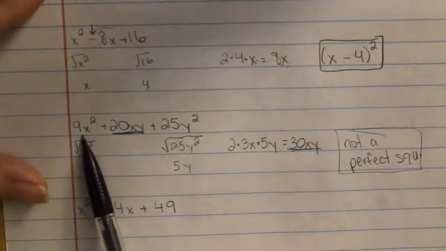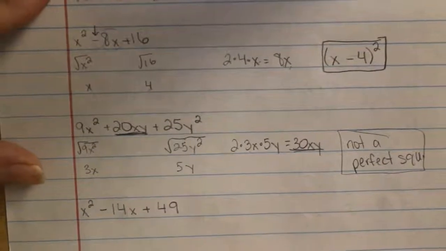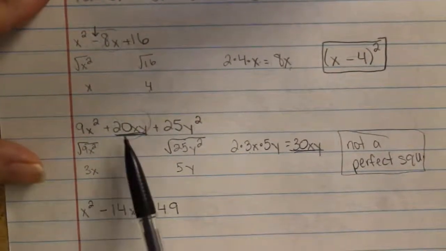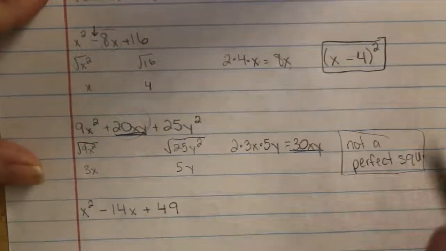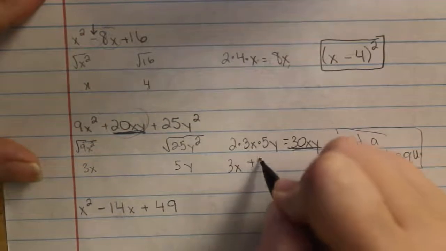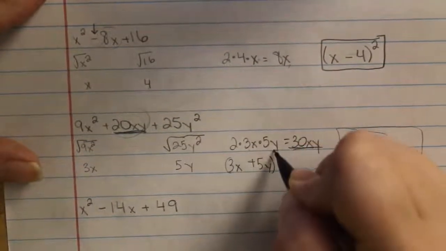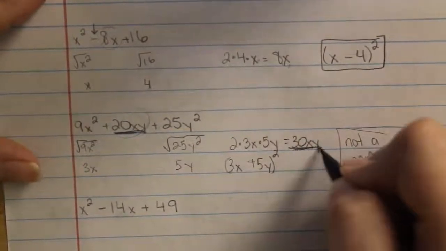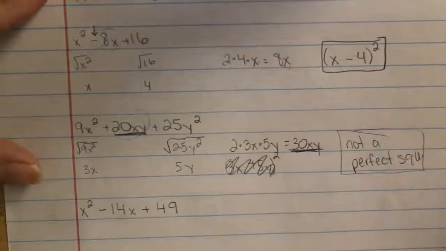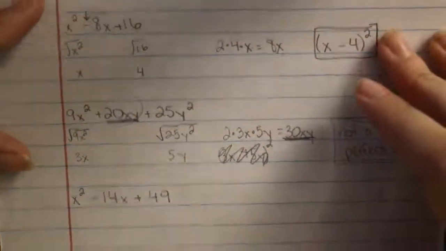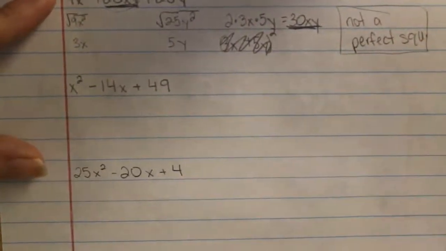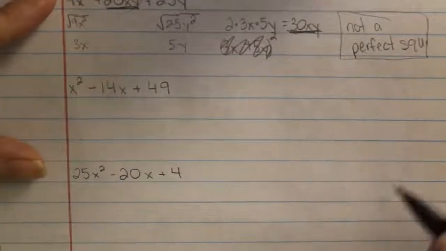So this one ends up not being one. Why, you ask? Well, this is a perfect square and this is a perfect square, but the center term will not line up ever. If I split this up and do 3x plus 5y and I square it, when I multiply everything out, my center term is going to be 30xy, which does not match. So for our next two, I'm going to tell you they are perfect square trinomials. I just wanted to throw one in and see what you thought.